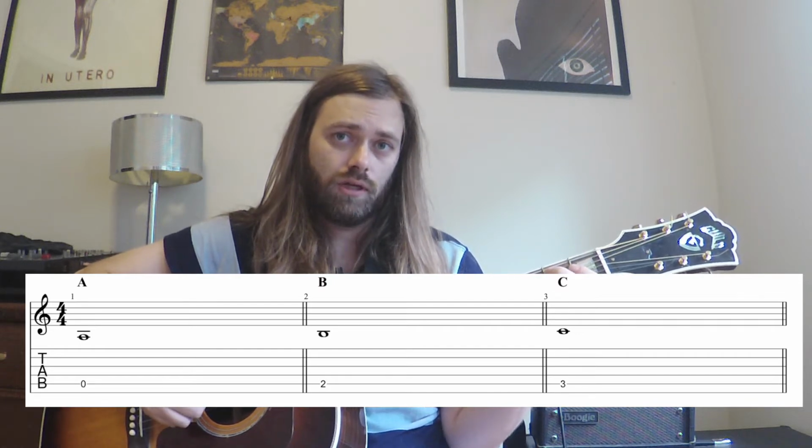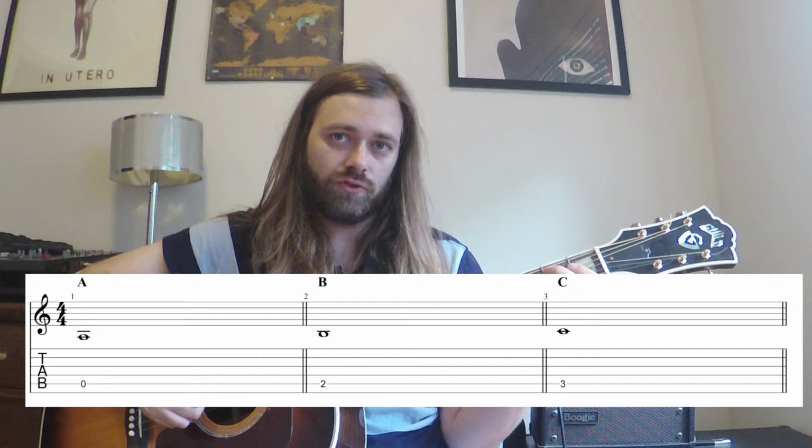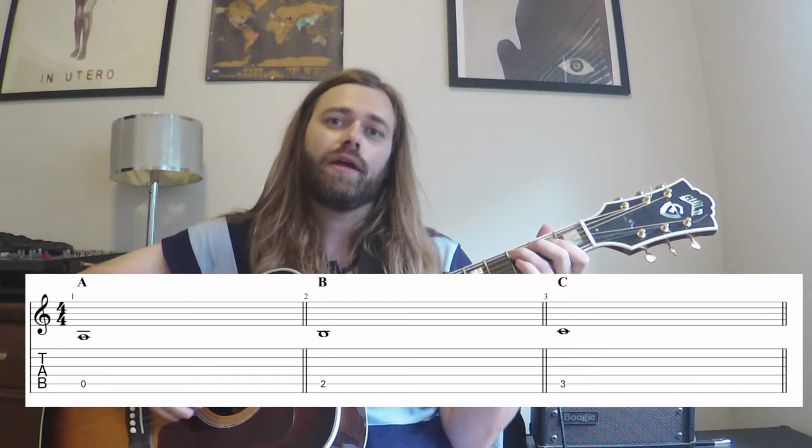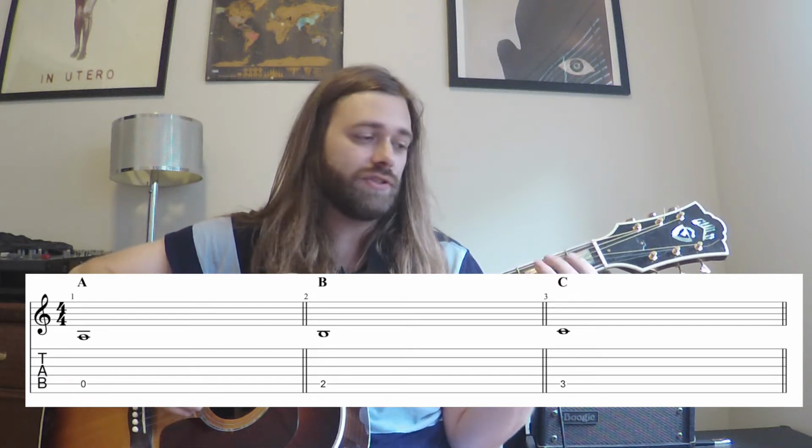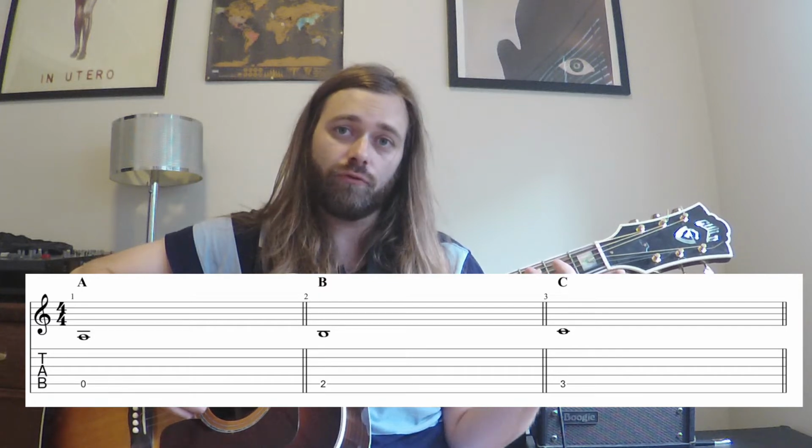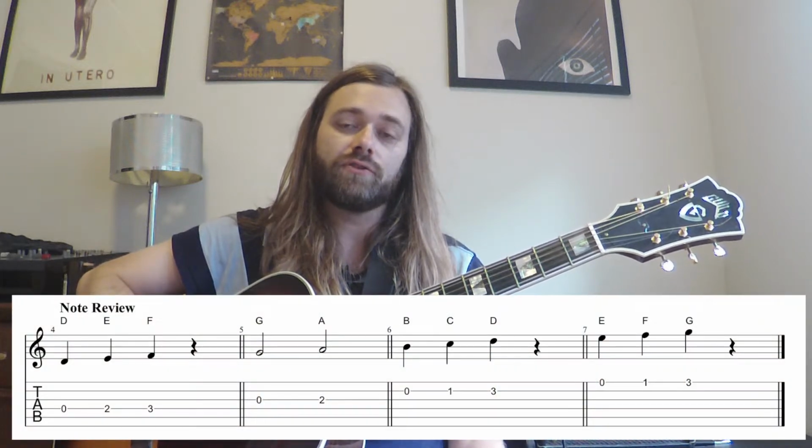B is going to be in between those 2 ledger lines. And then C occurs on your 1st ledger line below the bottom line. Okay, so A, B, and C. Open, 2nd, and 3rd frets. All right, let's review our other 4 strings before we get into our songs.